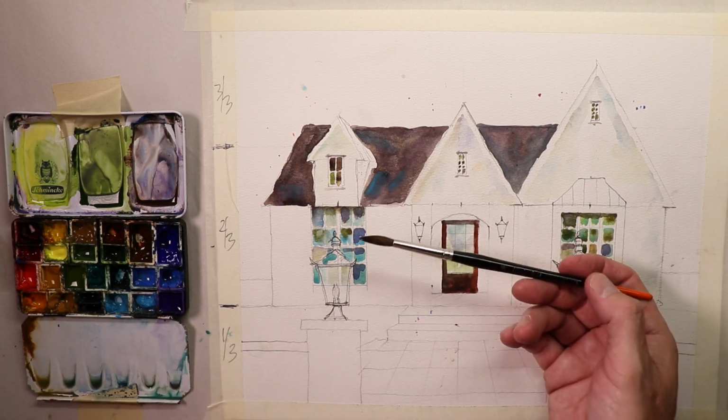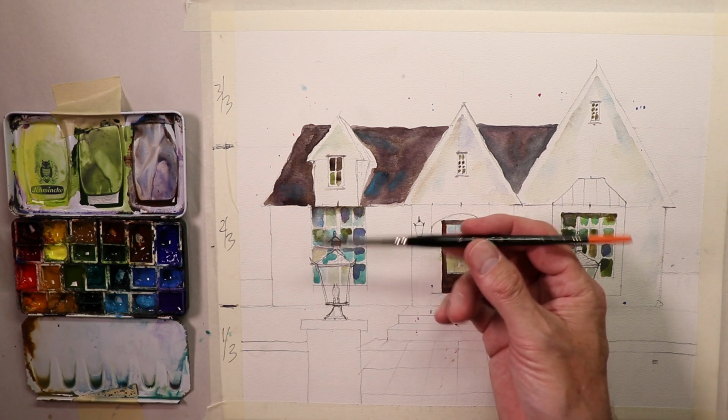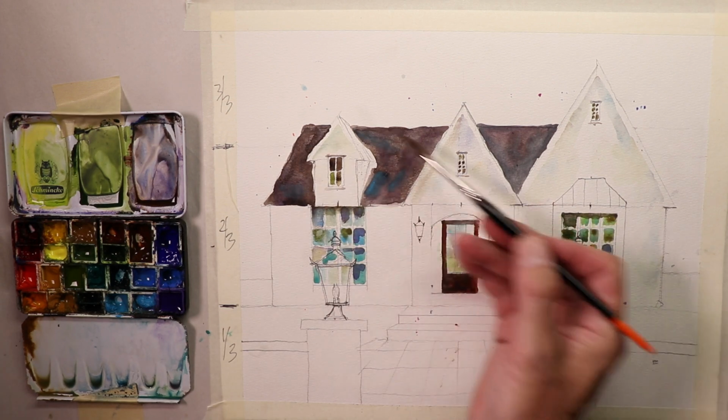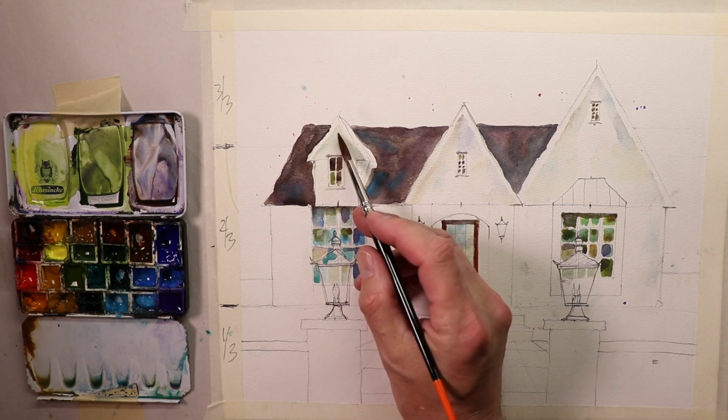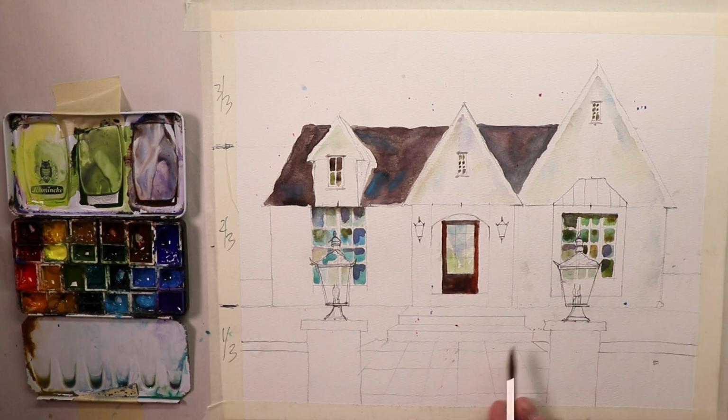And then we used our number 6 Raphael Kolinsky Sable brush to do our larger roof sections here. And let's continue on. We did some larger washes too with our Kolinsky. Let's see, what do we have?